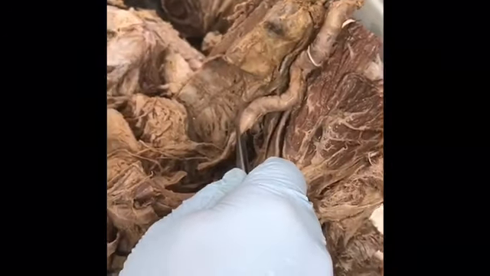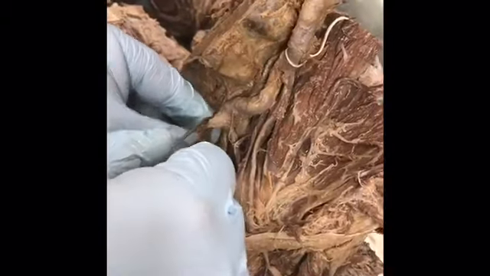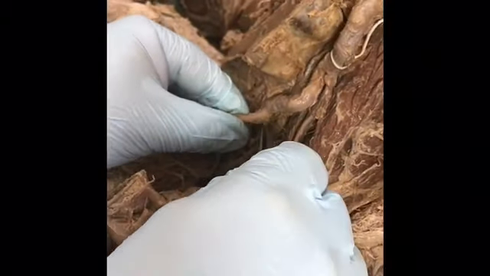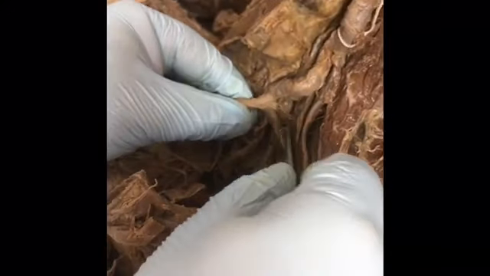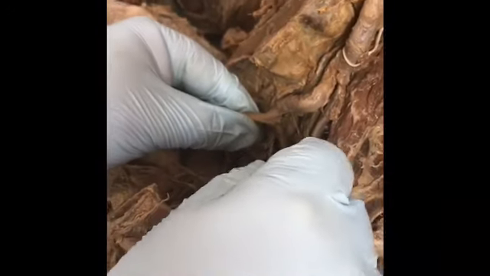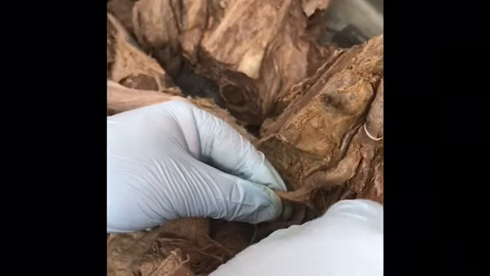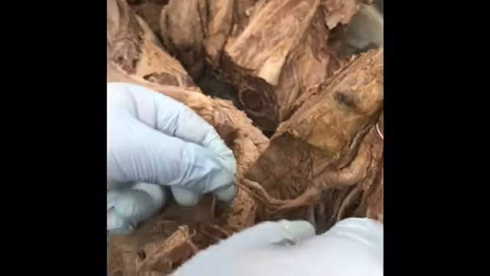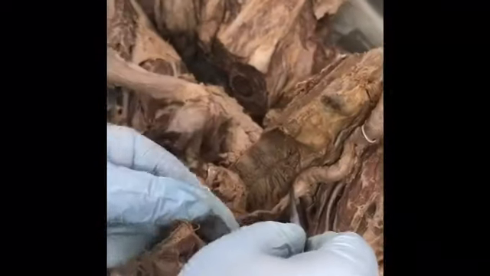Okay, this is the anterior trunk here. You see the one that goes backwards here? So basically this is the posterior trunk. And this is superior gluteal. Anyhow. So this is the anterior trunk.